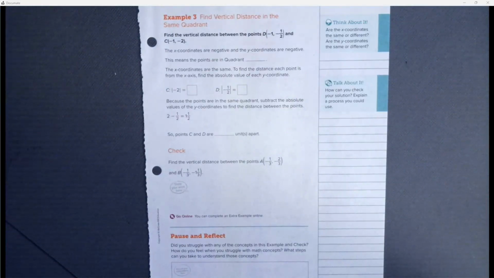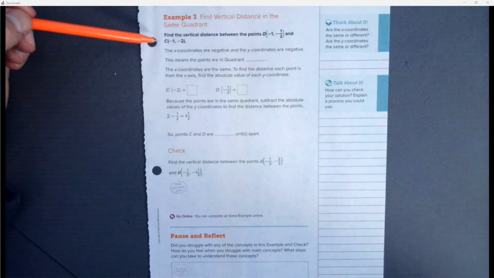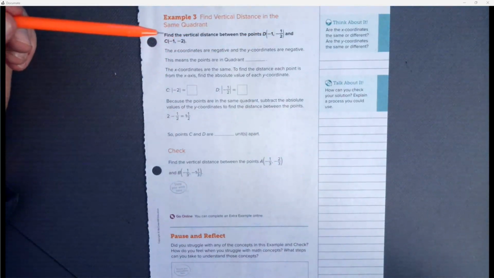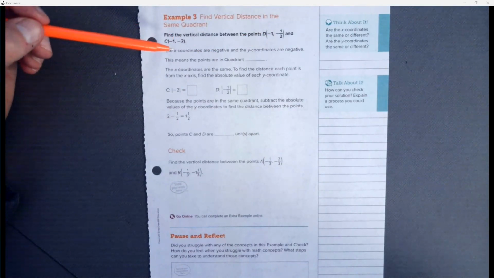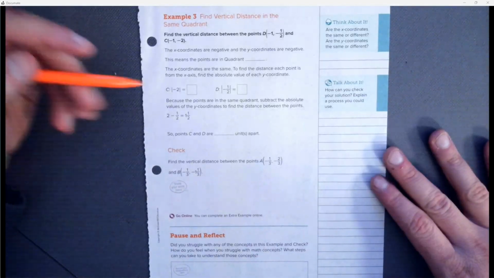Example 3 on page 257, we're going to find the vertical distance in the same quadrant. We have point D, which is -1, -0.5, and C, -1, -2. So the x coordinates are negative, the y coordinates are negative. So we're going to identify which quadrant it is in.